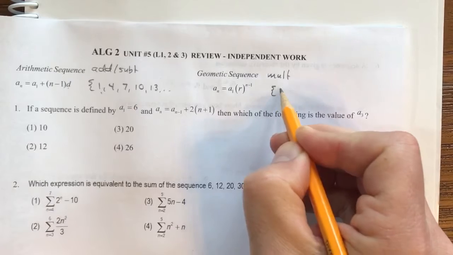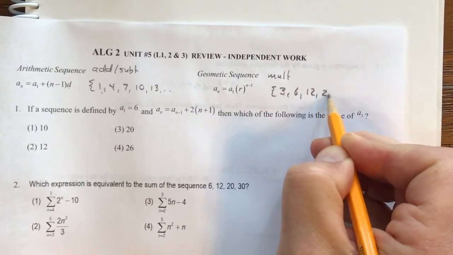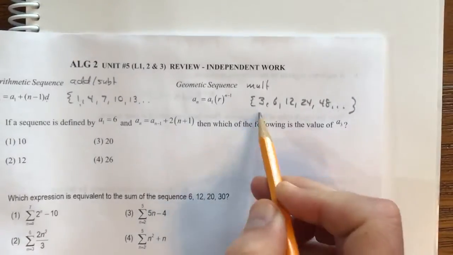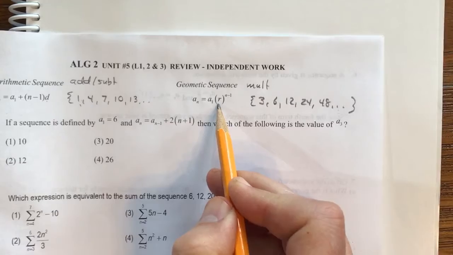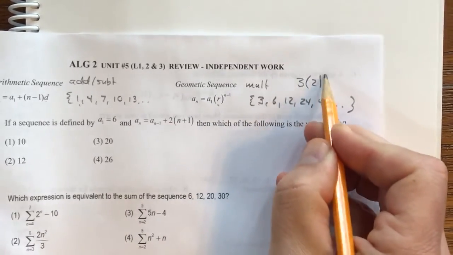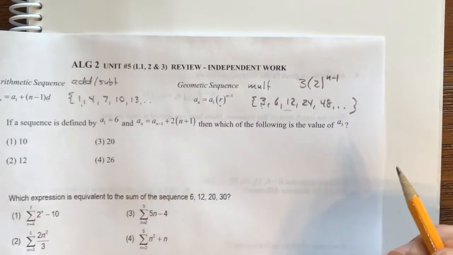So maybe you start with 3, then you double it, then you double it again, then you double it again, then you double it again. All right, there's a geometric sequence where I'm multiplying by 2. The ratio would be 2. First term would be 3. So if I say come up with the equation, you'd say, hey, 3 times 2 to the n minus 1. That's the formula. First term, and then the ratio.